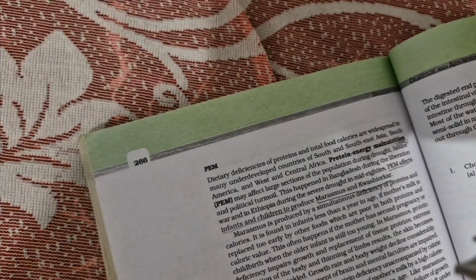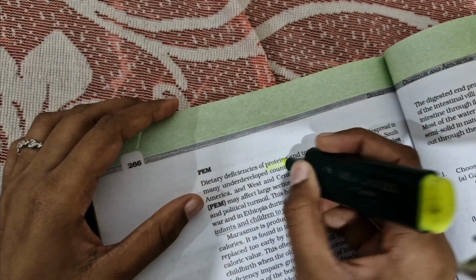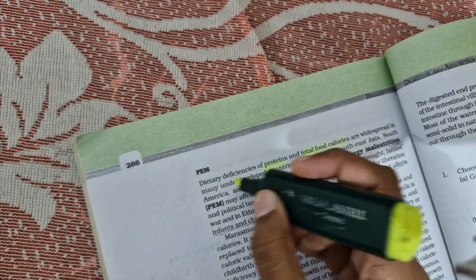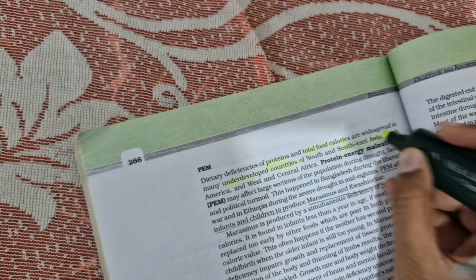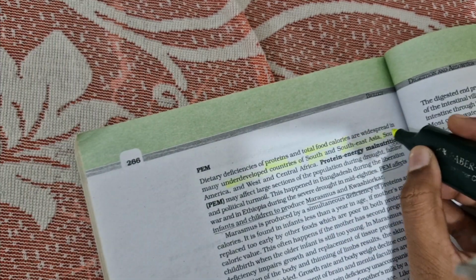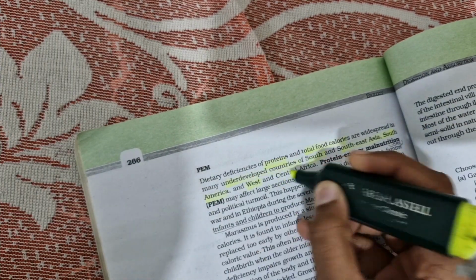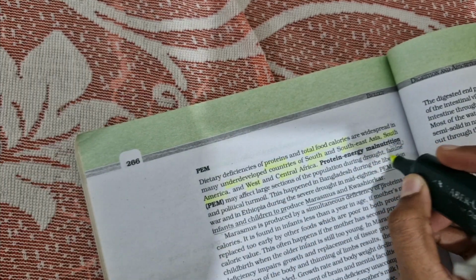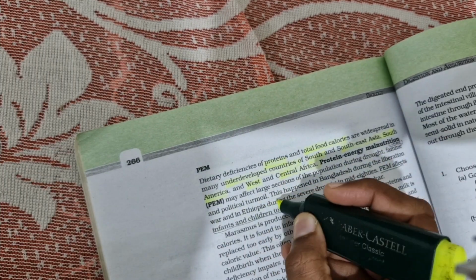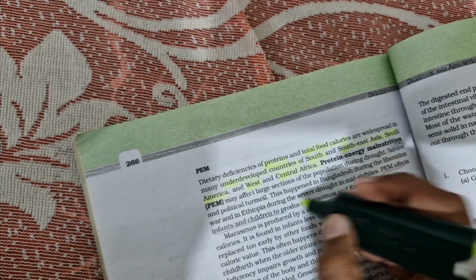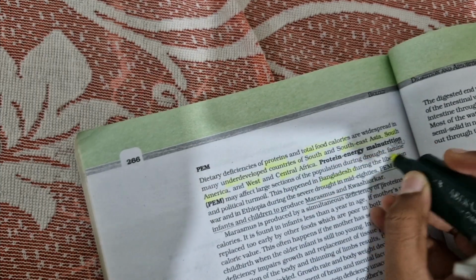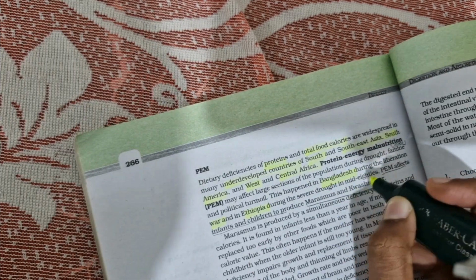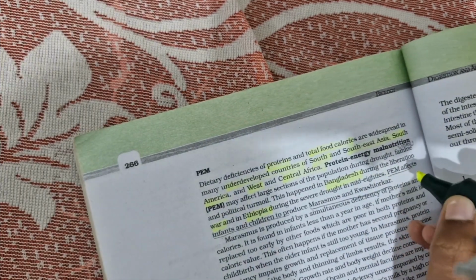And next is PEM, protein energy malnutrition. This is a dietary deficiency of protein or of total food calories, widespread in many underdeveloped countries like South and Southeast Asia, South America, West and Central Asia. Protein energy malnutrition may affect large sections of the population through drought, famine, and political turmoil. This happened in Bangladesh during the liberation war and in Ethiopia.